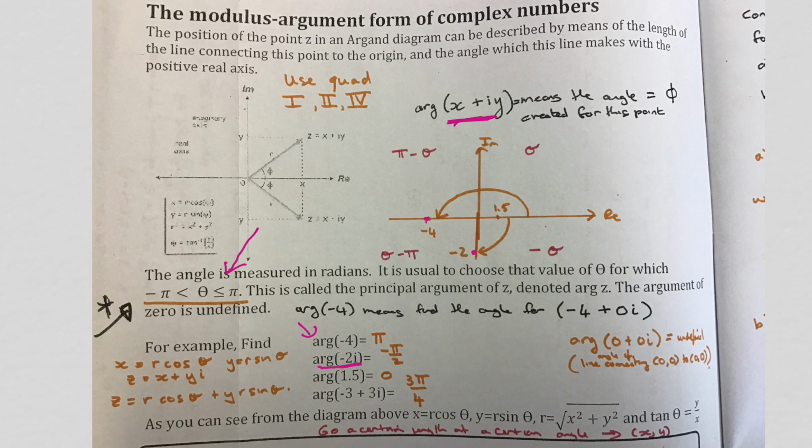If you have the argument of the point negative 2i, that's this point down here, and you're going to have the angle from the usual starting place, which is there, to that particular point, which is going to be negative pi over 2. So the argument is referring specifically to the angle. The argument of the origin, the point 0, 0, is undefined because you cannot have an angle between a point and itself, right?